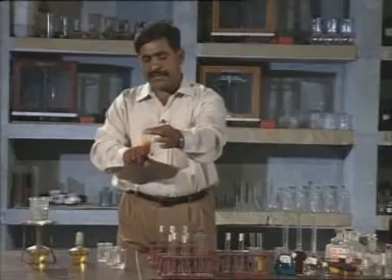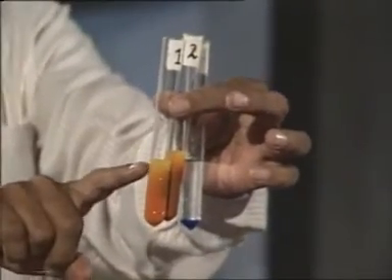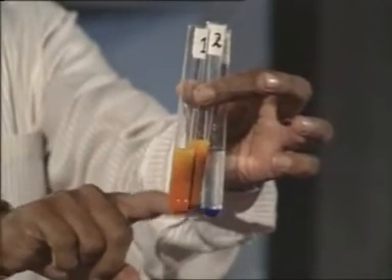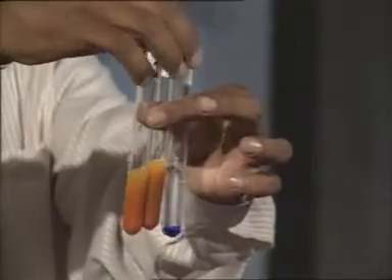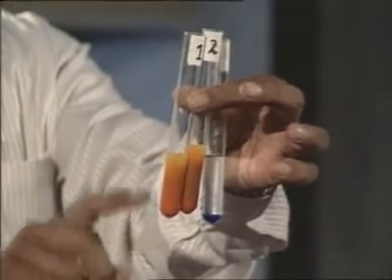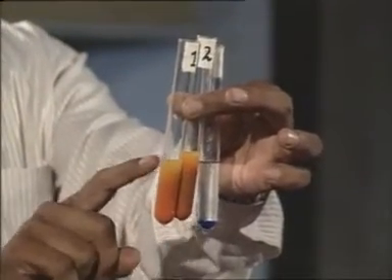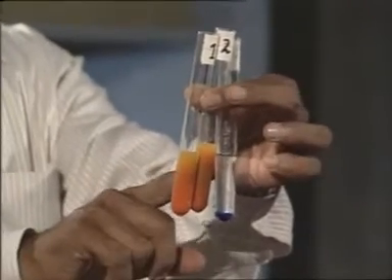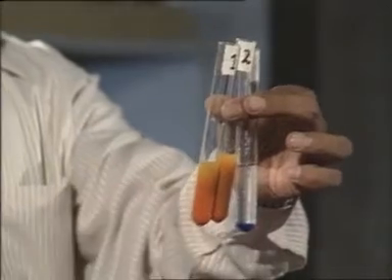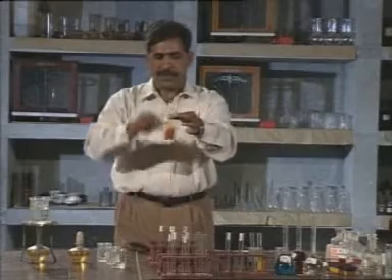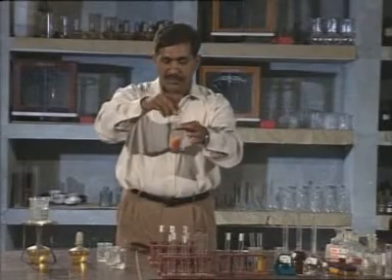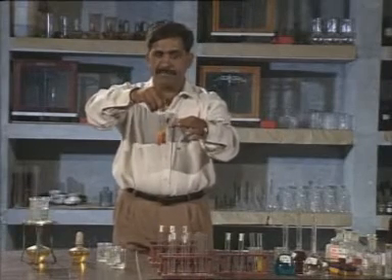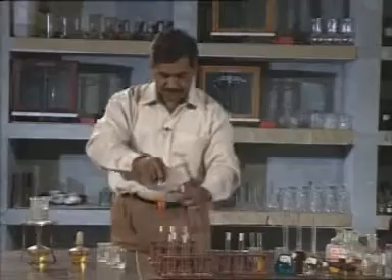You see that the colors in test tubes 1 and 2 are similar. There are red precipitates, whereas there is no change in the third test tube. This shows that test tubes 1 and 2 contain similar compounds, whereas test tube 3 contains a different compound. So in test tubes 1 and 2, the compounds are similar because the precipitates in both these test tubes are similar.